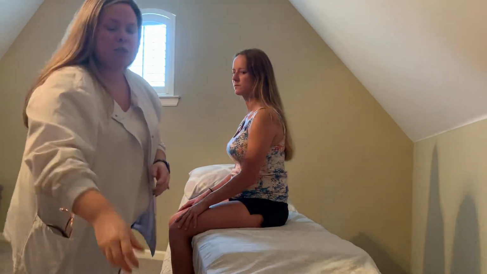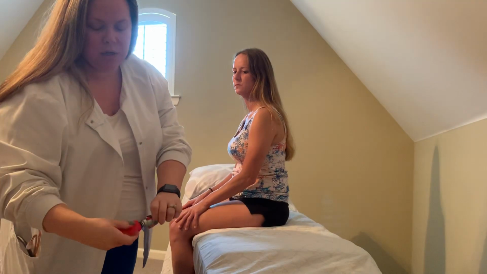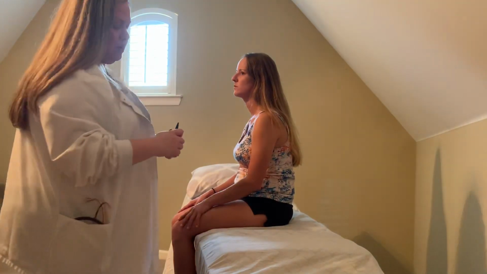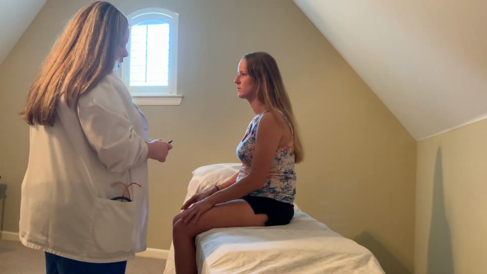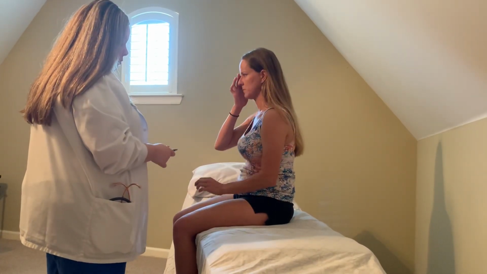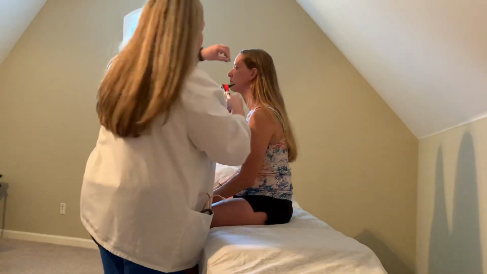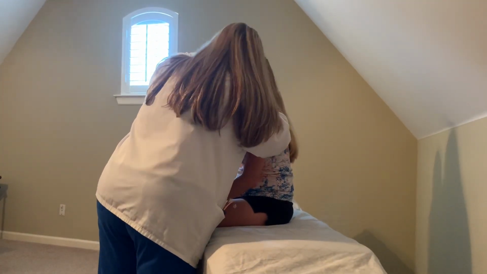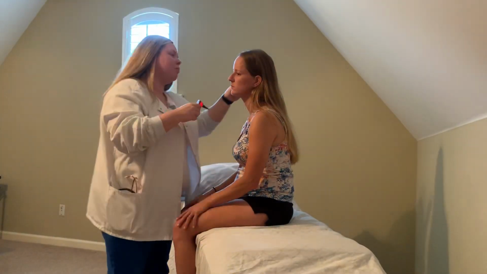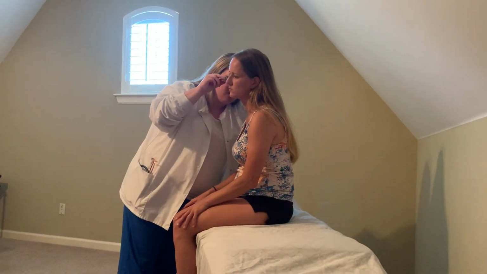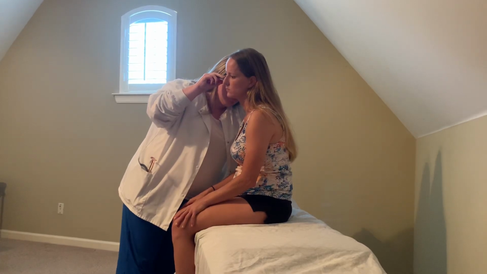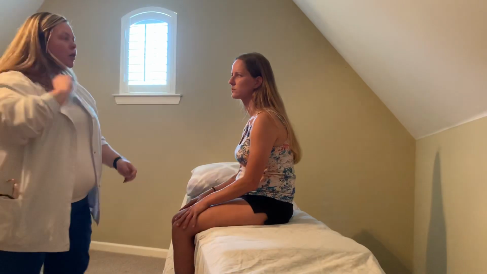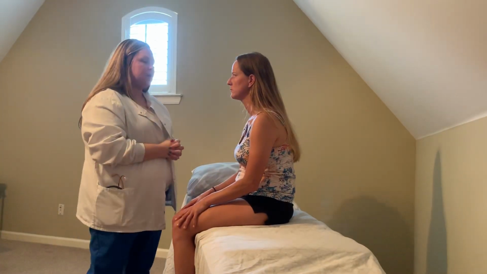So now I'm going to actually look in your ears, looking at your tympanic membrane and your internal structures and make sure that everything looks good there. Okay, tympanic membrane is translucent and pearly white or pearly gray. Internal structures are noted in both ears. Very good. So cranial nerve 9, 10, and 12.